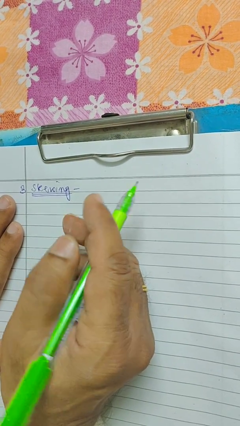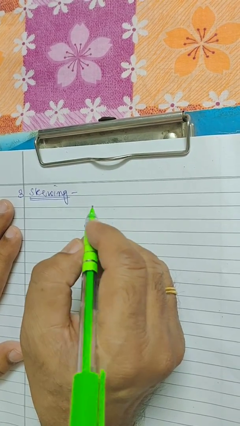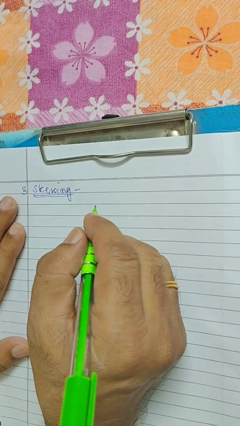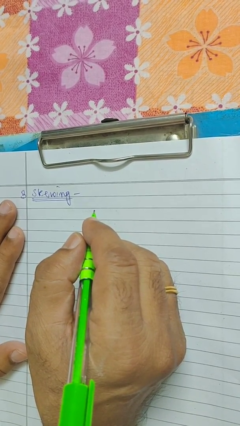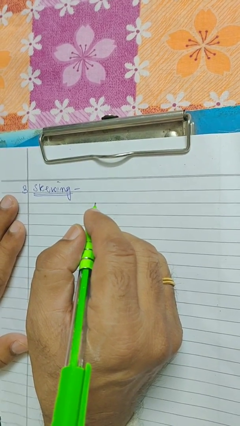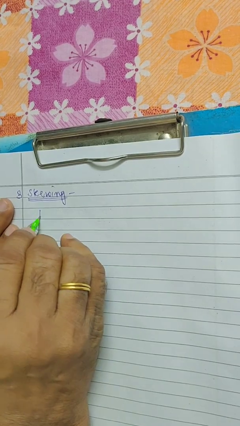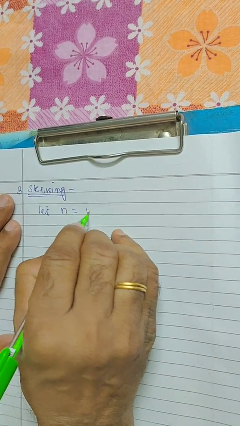Either stator or rotor slots are skewed, but generally rotor slots are skewed. Then harmonics will be reduced and it produces uniform torque and less noise. Let n be the order of harmonics.